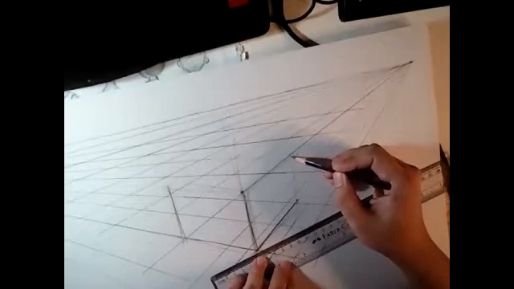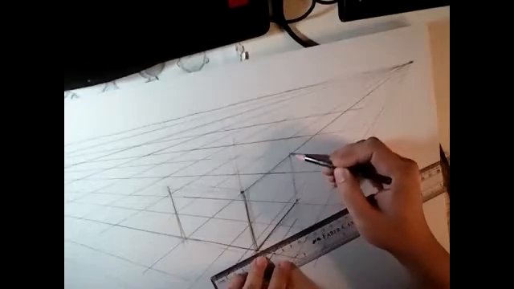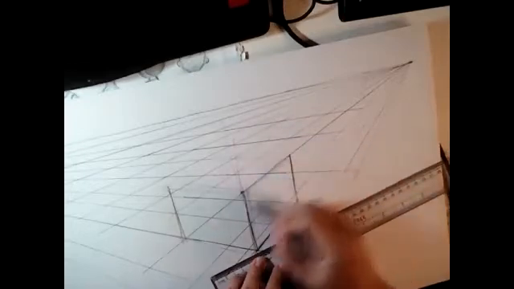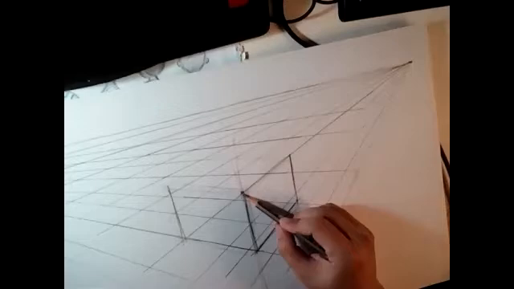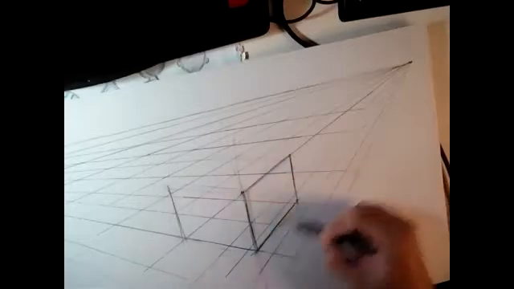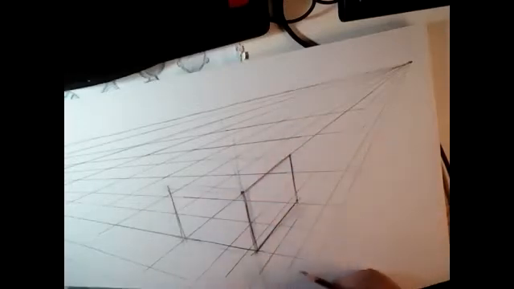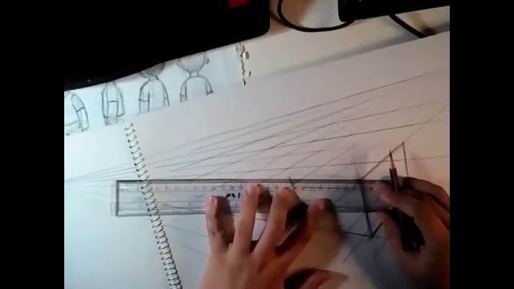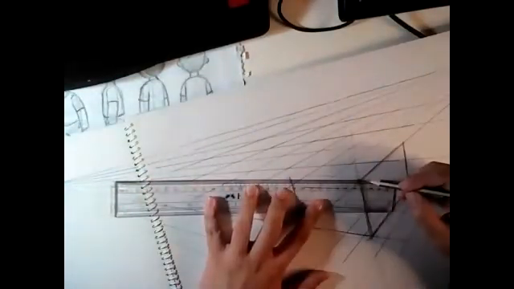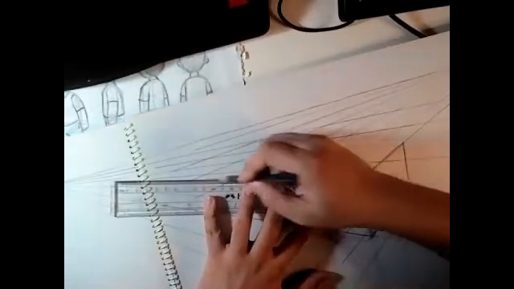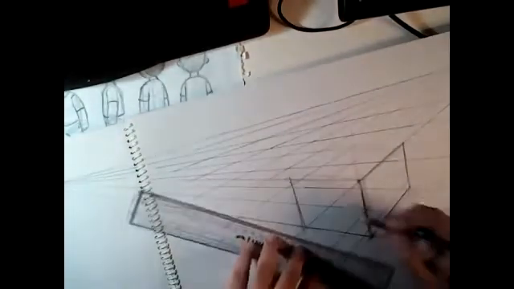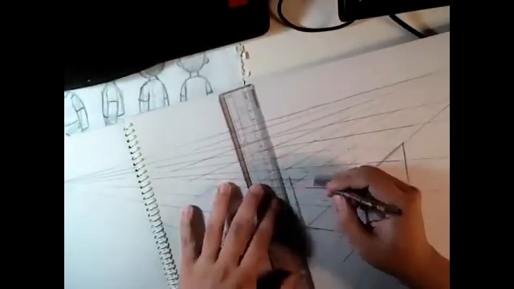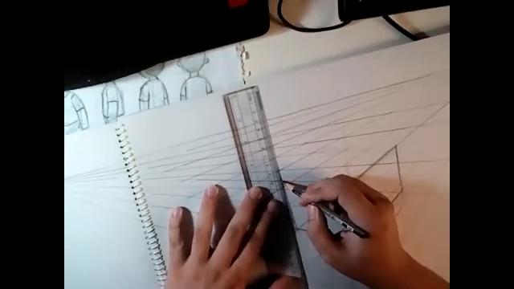And as you can see, it intersects right away here. Okay, so there goes our cube. I mean, the one side of the cube. Now this one will be pointing towards the direction of the vanishing point right here. And the height will be up until this point.